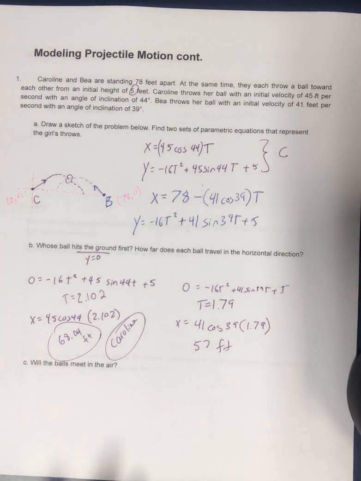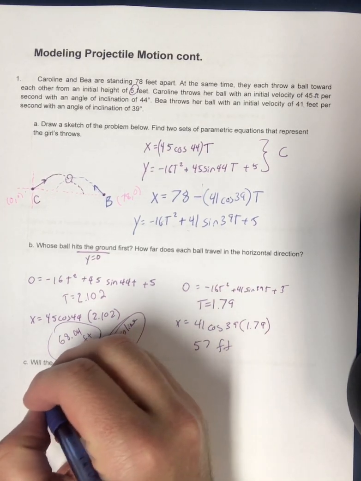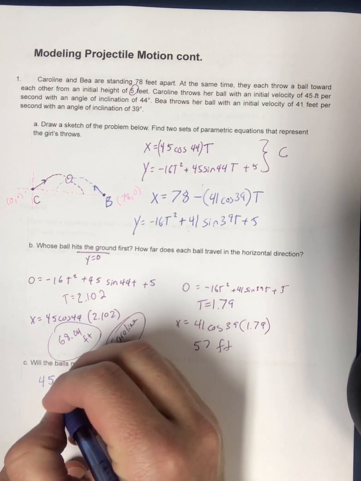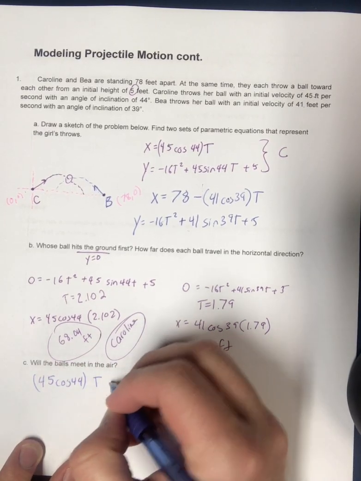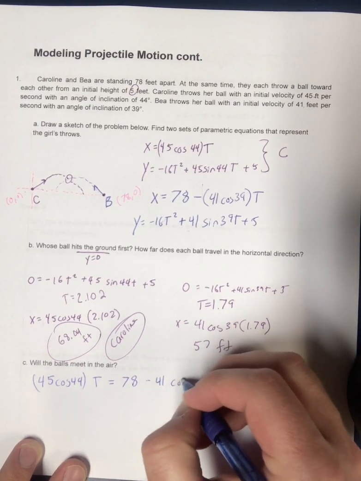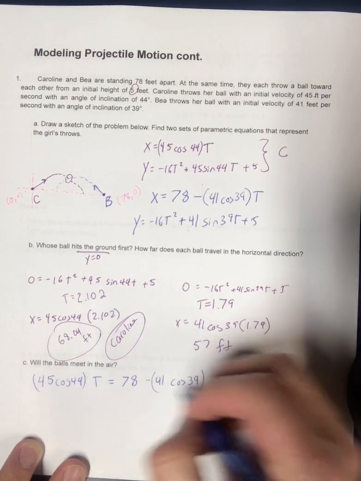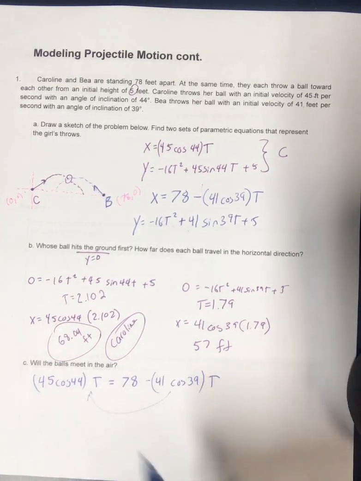So here we go. We're going to set the x equations equal to each other. 45 cosine 44 times t equals 78 minus 41 cosine 39 times t. So essentially, we're going to add this over to the other side.